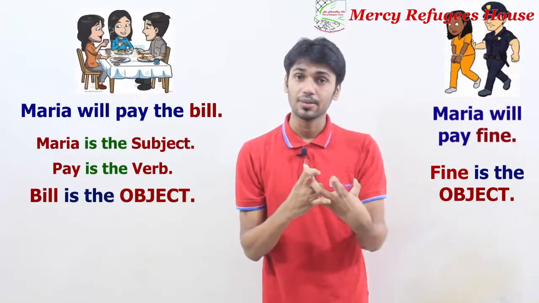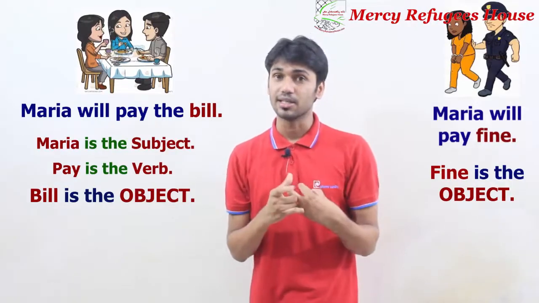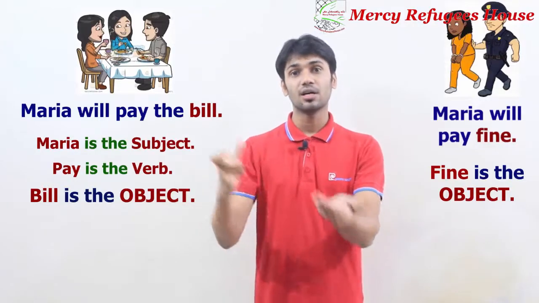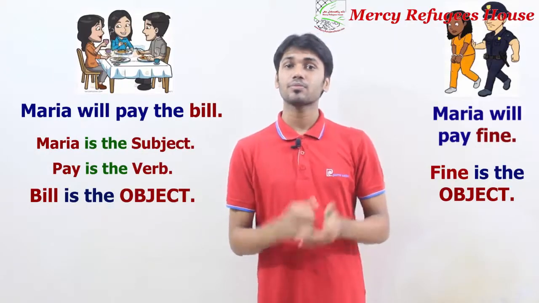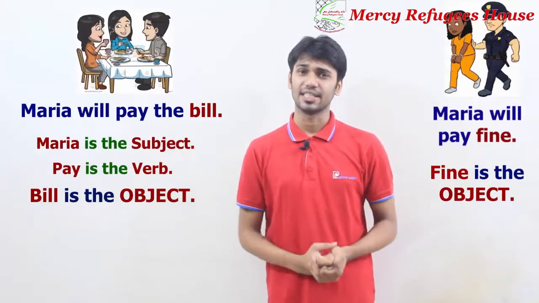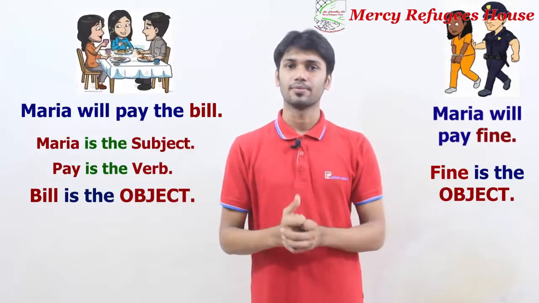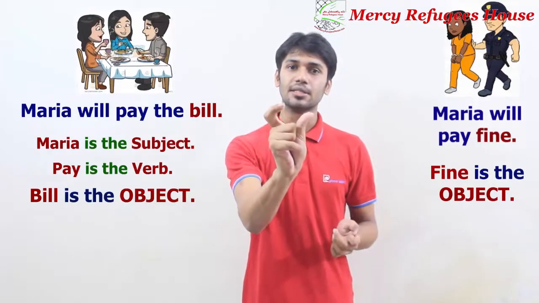That's the bill. Now, she has done something wrong. For example, she parked her car beside the no parking area, and for that police fined her. That's why she's paying fine.